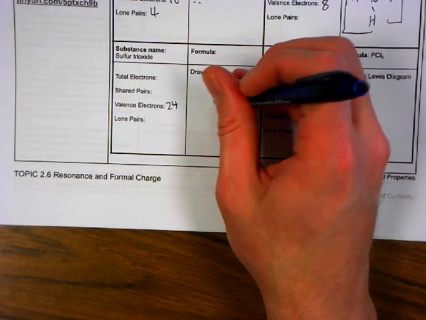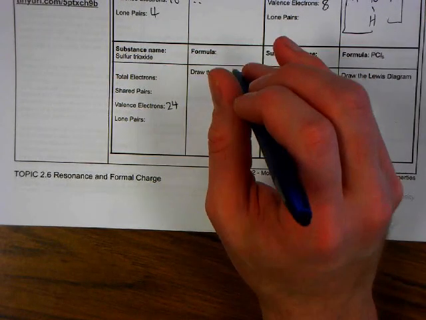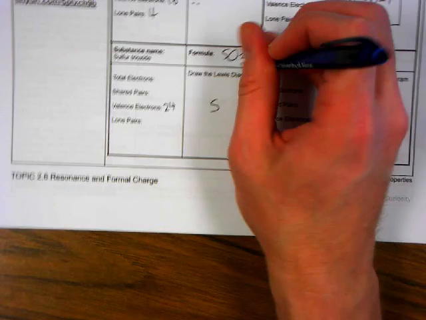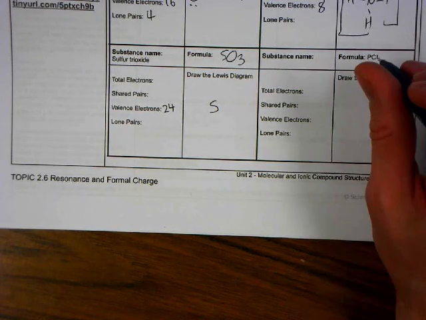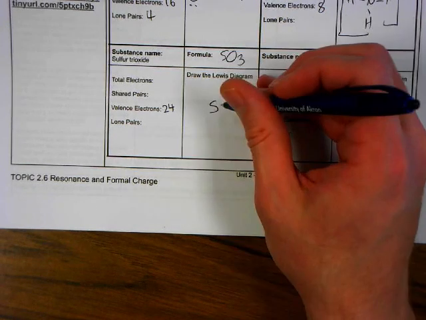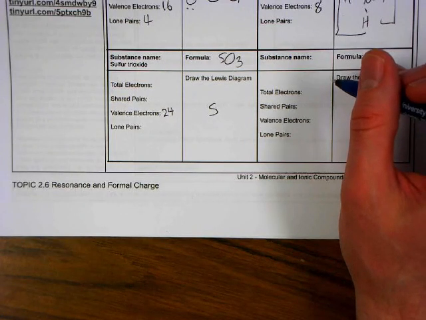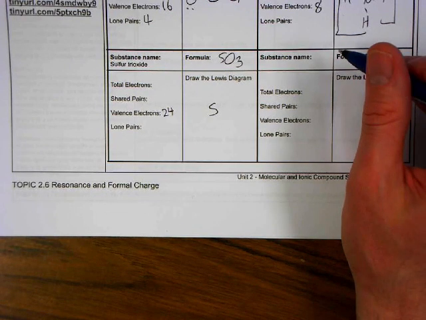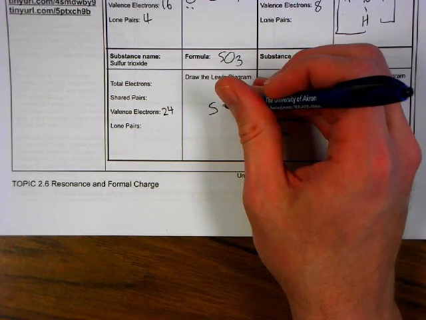Sulfur trioxide, total valence electrons is 24. How's this going to look? Sulfur trioxide, SO3. How am I going to make this 24 and satisfy the octet rule? If I just do single bonds, is that going to work? No. Why not? Because it doesn't satisfy sulfur, because sulfur would only have 6. Do you remember the exceptions to the octet rule? Yes.